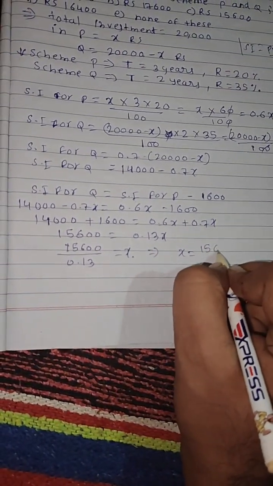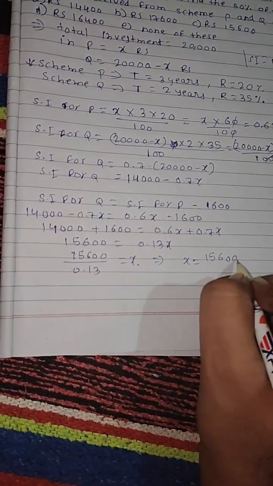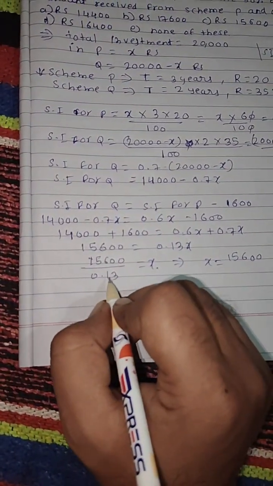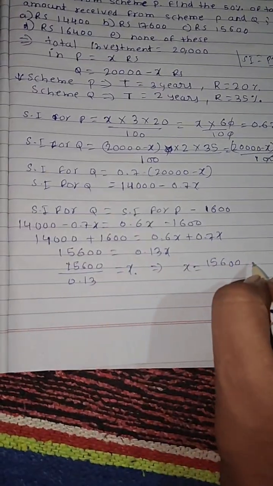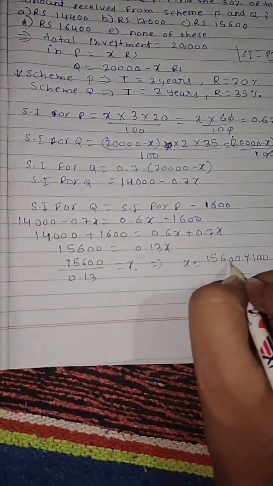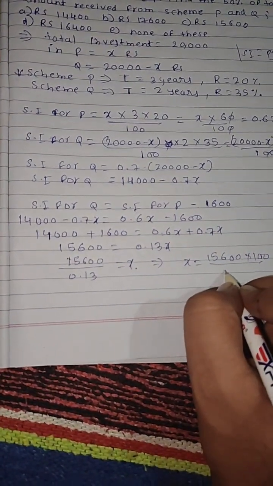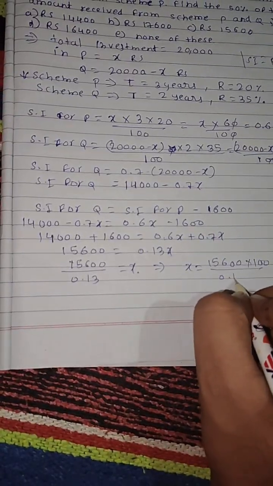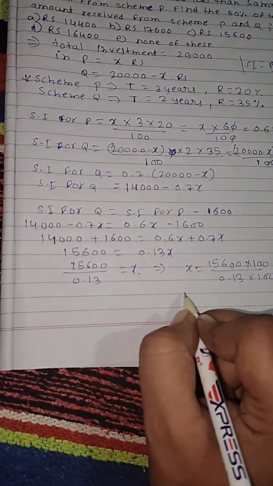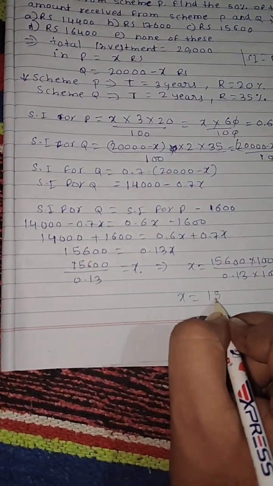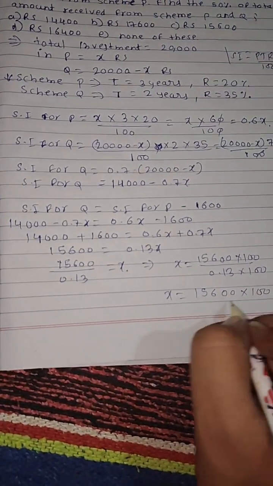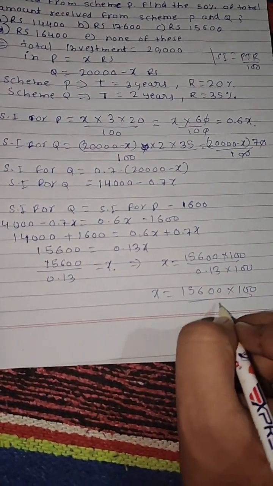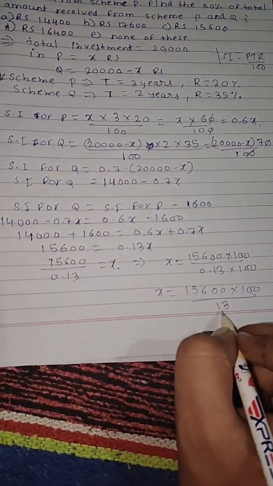So 15,600. It is 0.13. To solve easily, I will just multiply and divide by 100. So 0.13 into 100 will be 13.